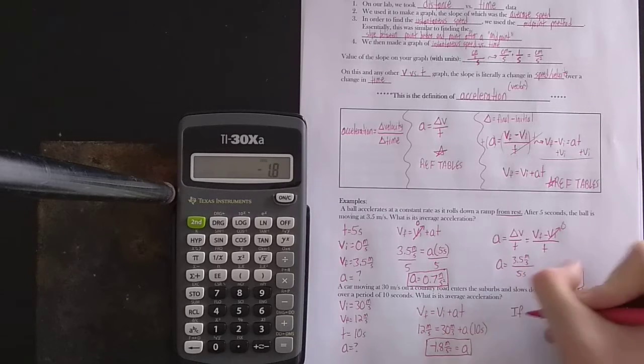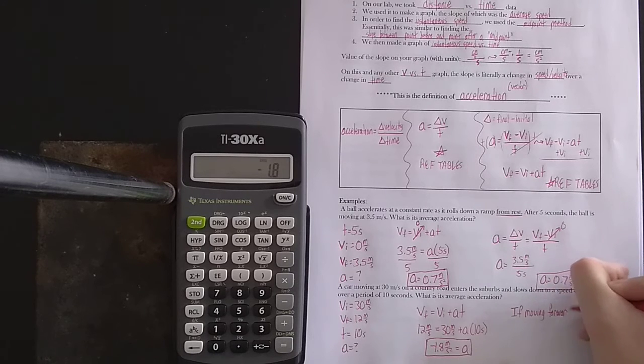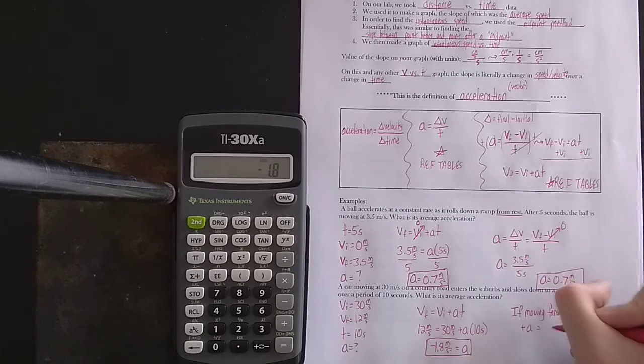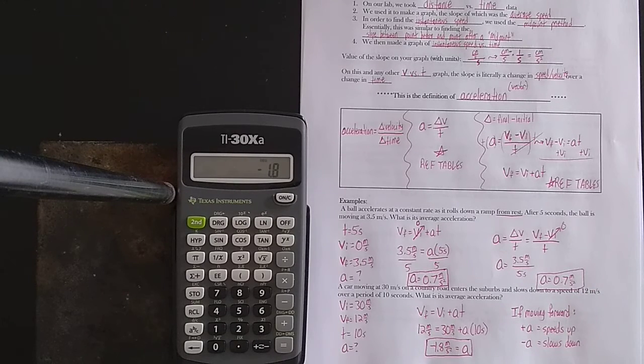So, here's a little rule. If you have an object that is moving forward, then if it has positive acceleration, the object speeds up. It moves faster and faster. If you have negative acceleration, then it slows down. Another way of thinking about this is if the acceleration and the velocity have the same sign out in front, that means both positive, then the object speeds up. If the velocity and the acceleration have different signs, one is positive, one is negative, that means the object slows down. It's starting to come to a stop. That's important to remember.